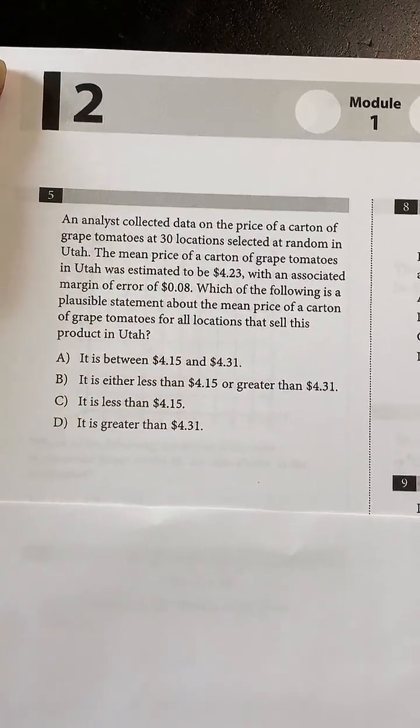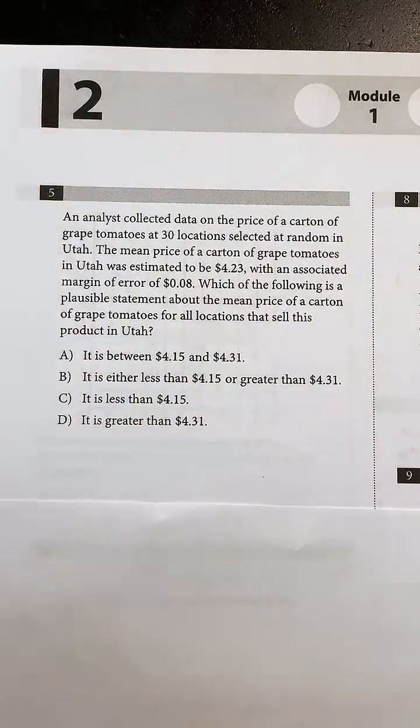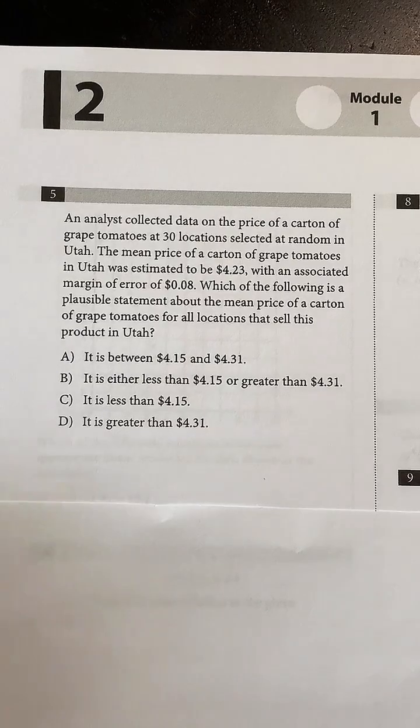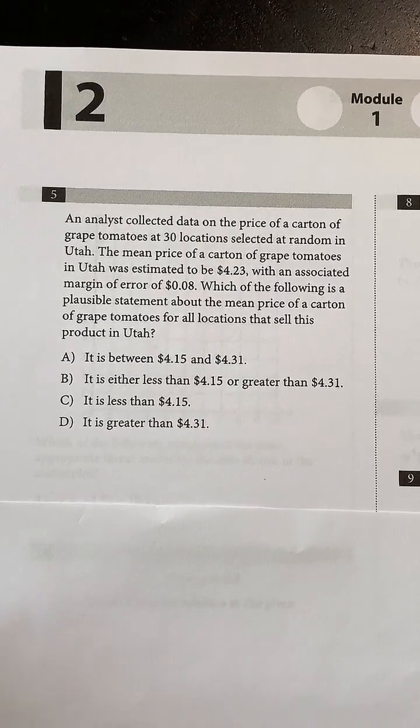All right. So here we go with another one. An analyst collected data on the price of a carton of grape tomatoes at 30 locations selected at random in Utah. Do we need to know this? I don't know. The mean price of the carton of grape tomatoes in Utah was estimated to be $4.23, with an associated margin of error of 8 cents.